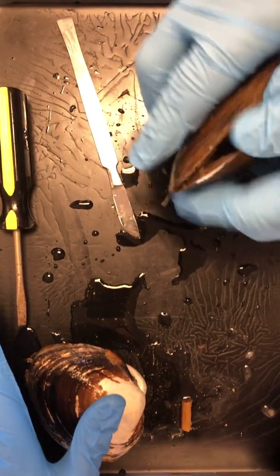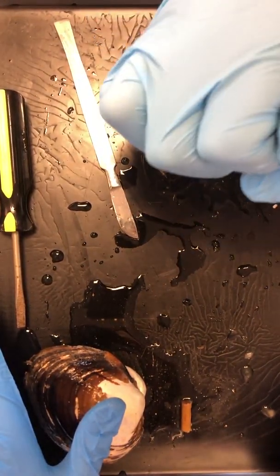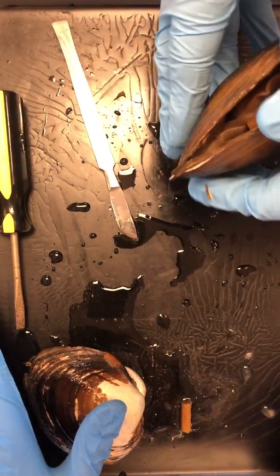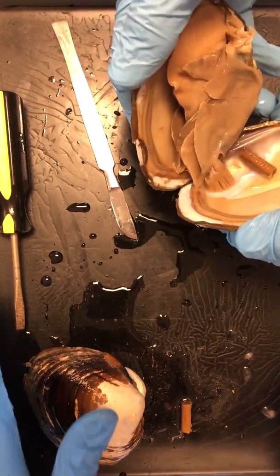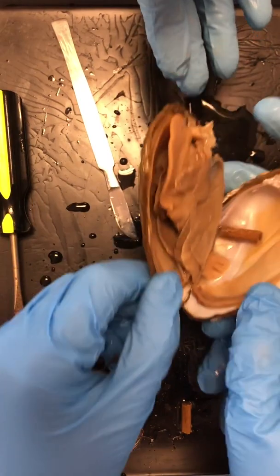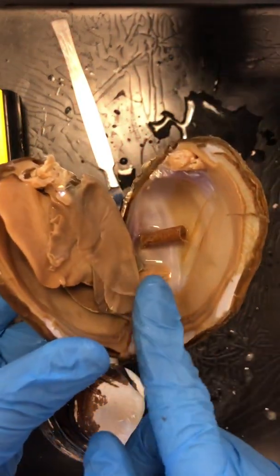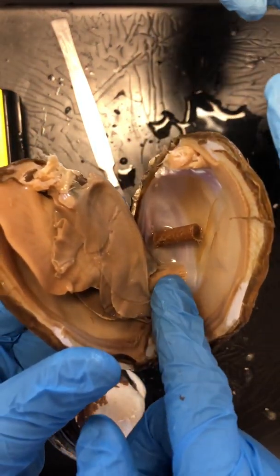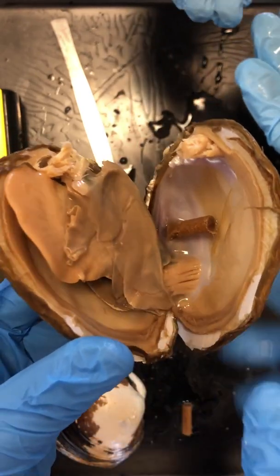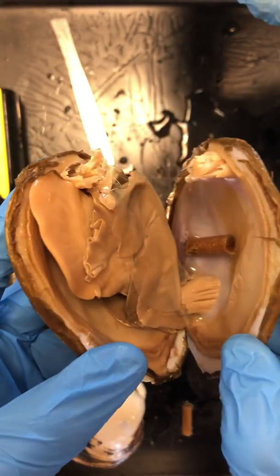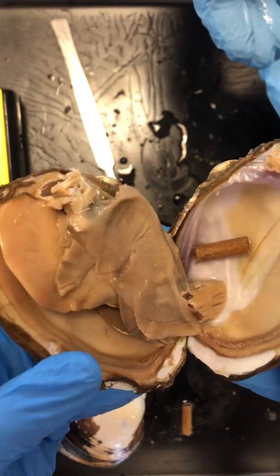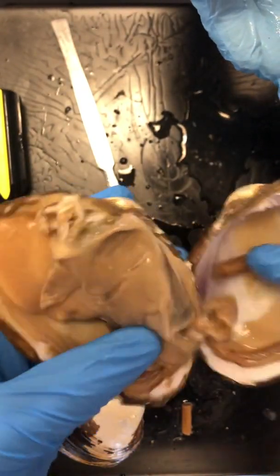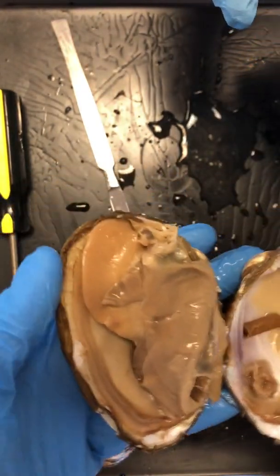Excellent. And now we pop open this cool muscle. Rip. Nice. Oh, beautiful. Look at that guy. He looks lovely. In fact, this is actually way cool because you can still see the muscle. So here, this is called our adductor muscle, and its job is to keep the mussel nice and closed. You can see that it's starting to come apart. Here it is, this guy. Ta-da. Nice. This is a lovely job.